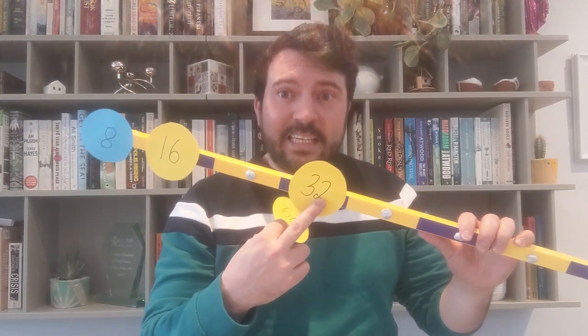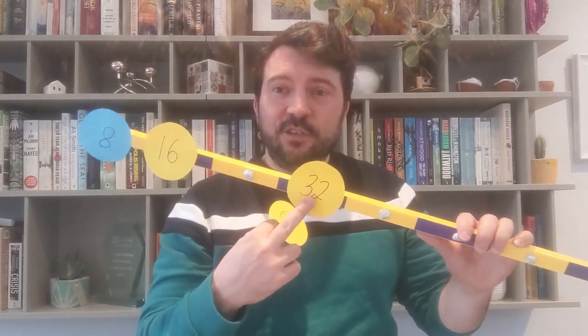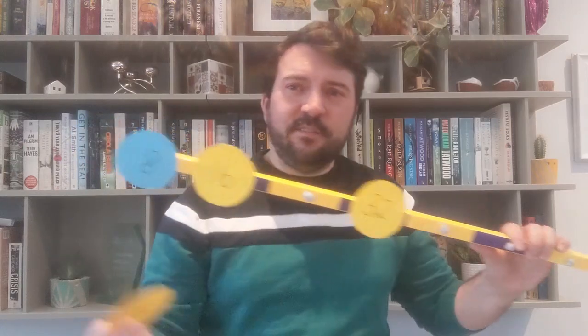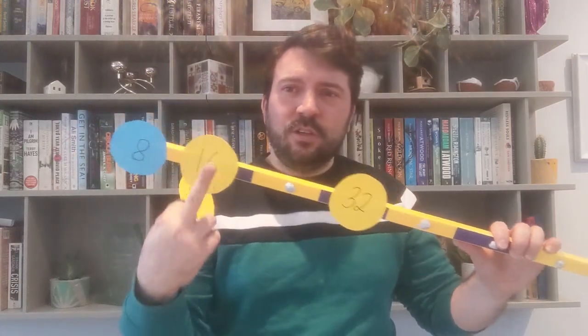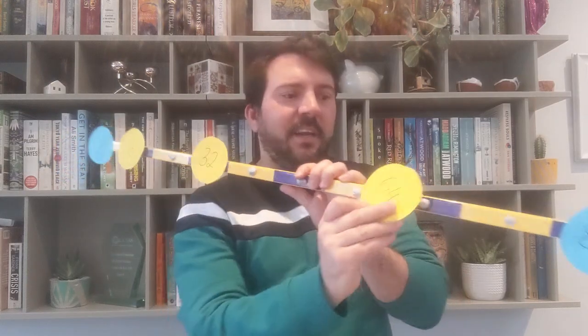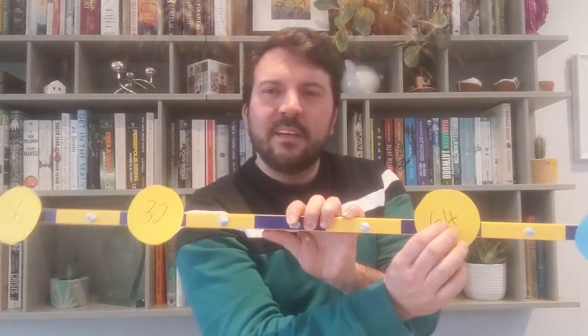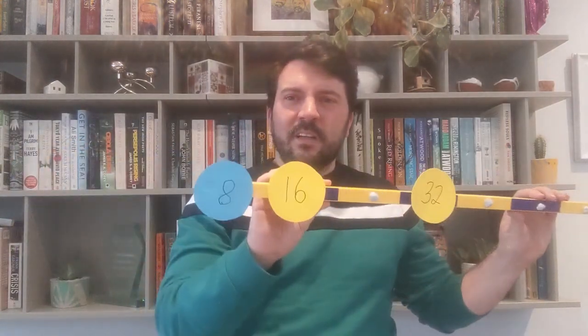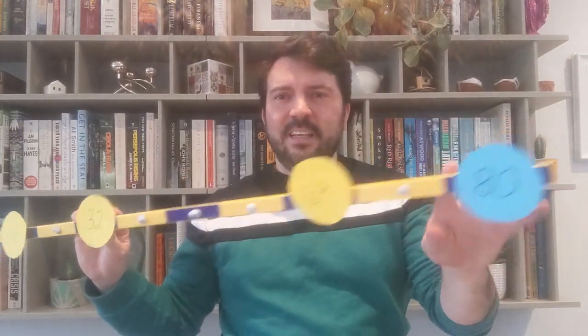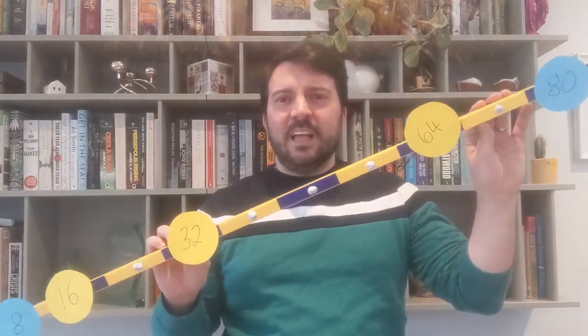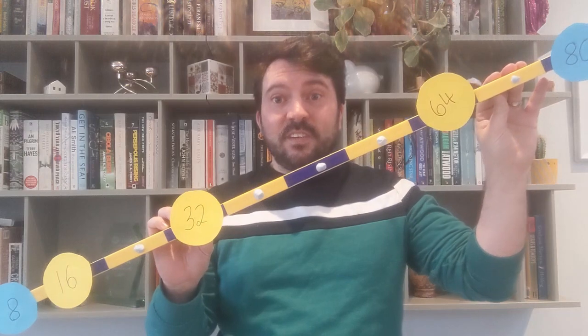So double 4 is 8, and double 32 is 64. So I need to go 1, 2, 3, 4, 5, 6, 7, 8. Now, so just using 1, 10 and a few doubles, I have filled in most of it.